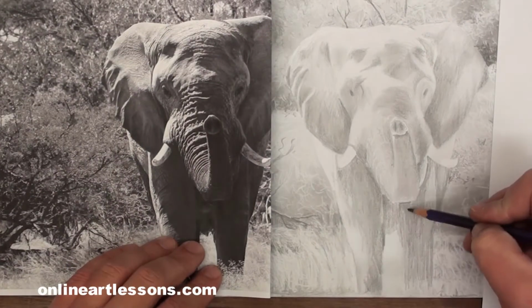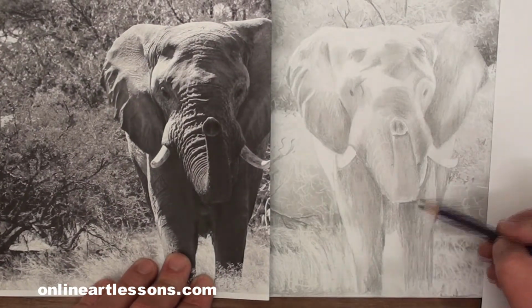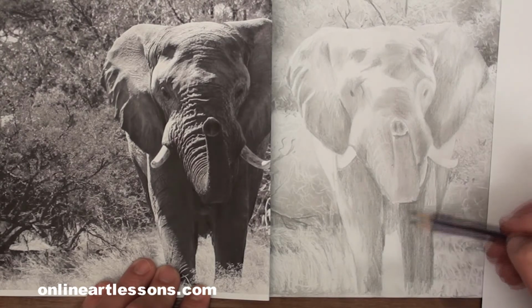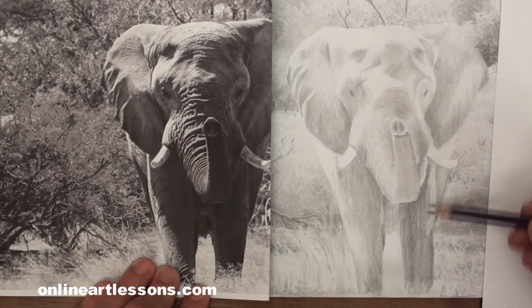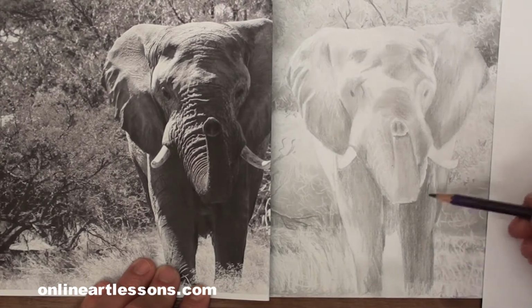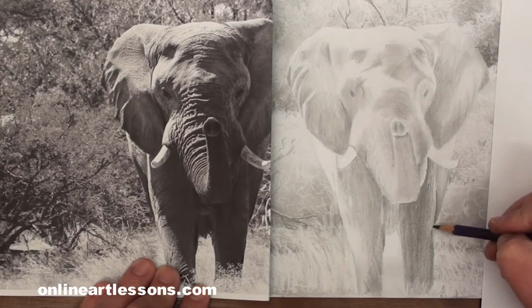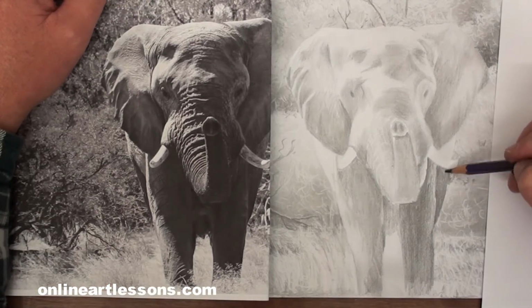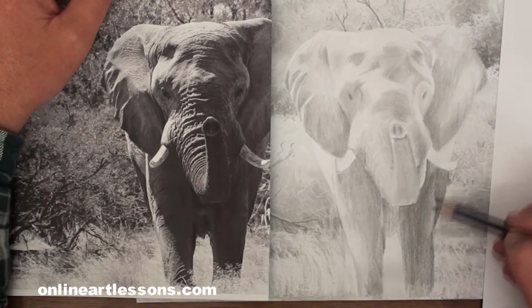Now let's add some more sunshine into the scene to completely evaporate our imaginary mist. I go all the way to a 6B pencil for this stage, as I want to establish my darkest darks, so that we have a full range of tonal values in the elephant. And by doing that, you can see how much more depth and dimension is suddenly visible in the drawing.